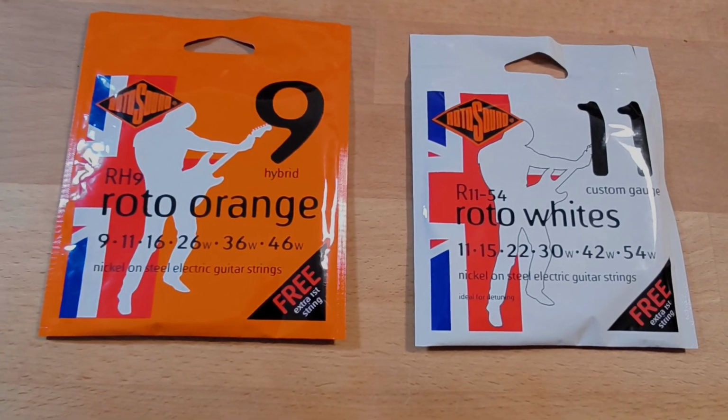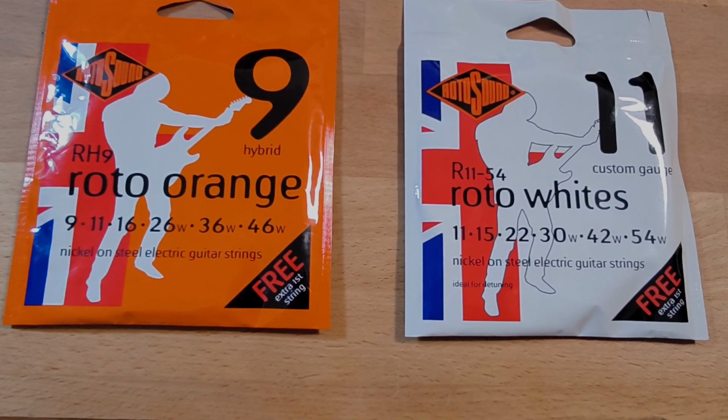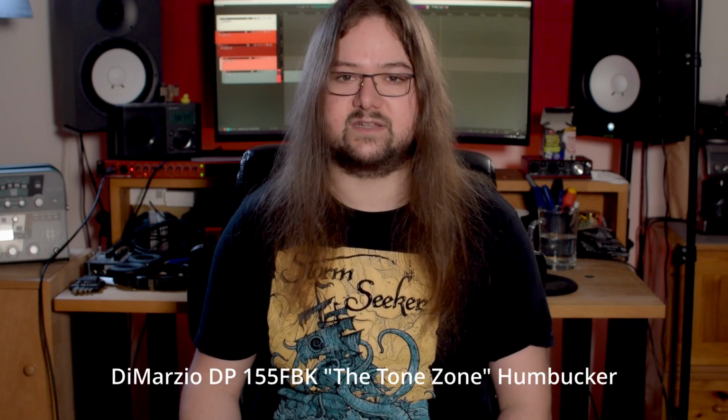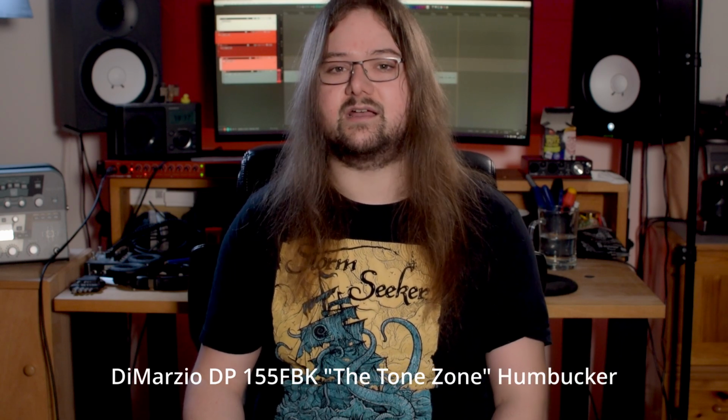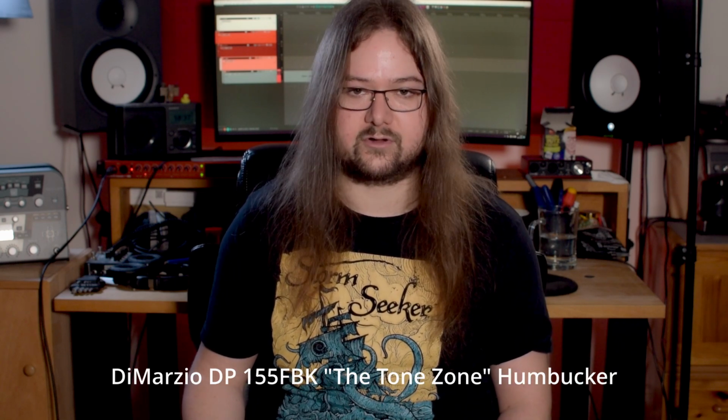For strings, I use Rotosound Whites for my Jackson and Rotosound Orange on my Lark. Talking about pickups, I've grown to love the Seymour Duncan TB6 pickups at the bridge position on my Jackson for rhythm tones, and the DiMarzio DP Tone Zone humbuckers for lead tones on my Lark Rockline Snakeskin.